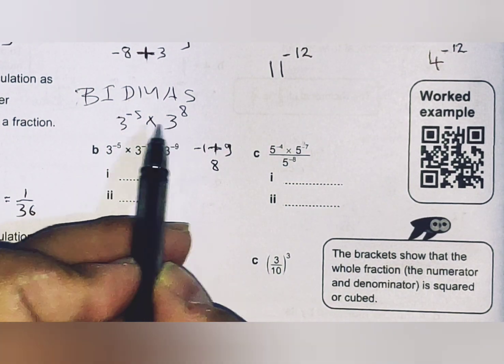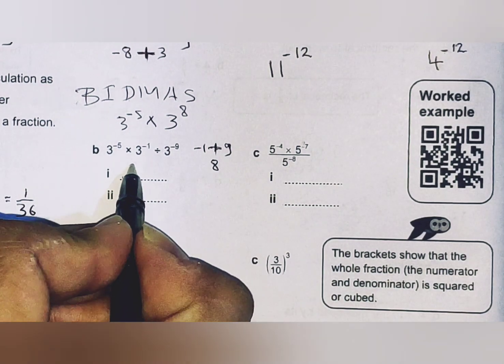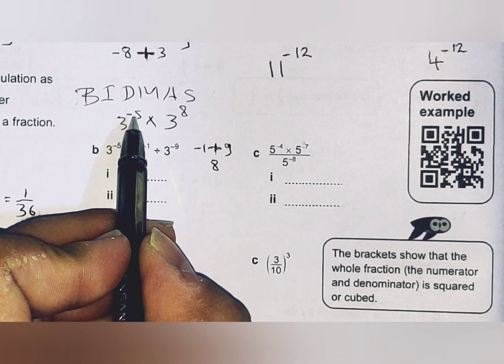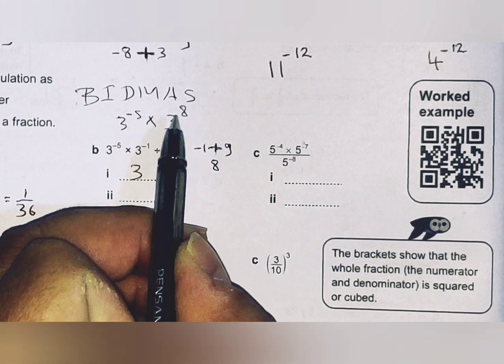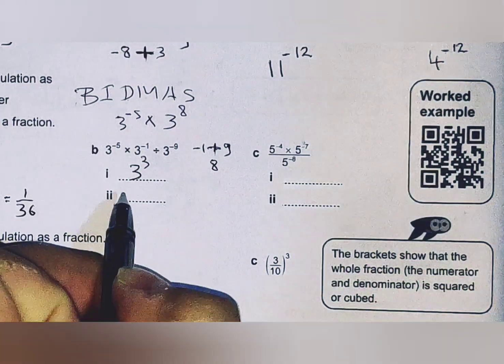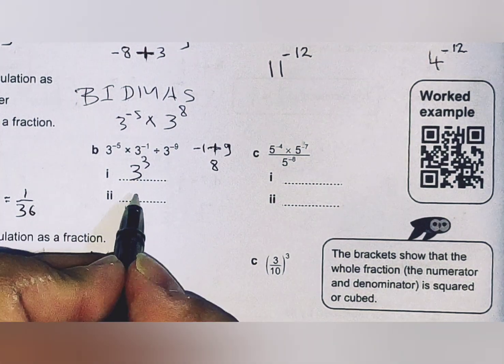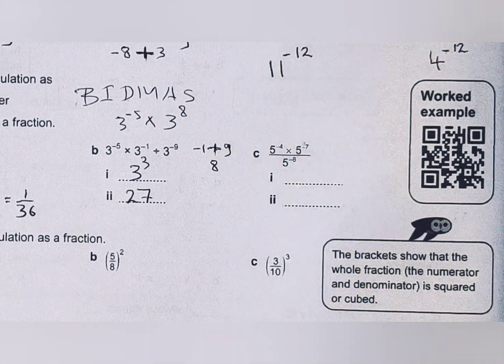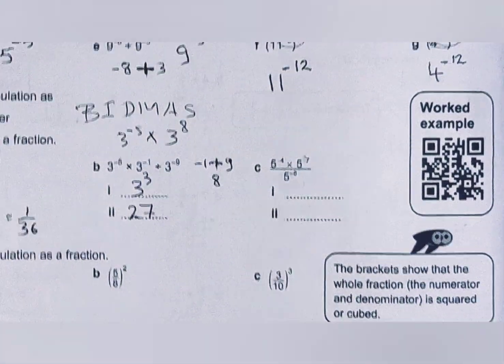We're going to take the same base number as the answer. And then, because it's multiplying, we're going to add the powers. So negative 5 plus 8 is going to be 3, like this, 3. And then 3 power of 3 as an integer is going to be 27. Very good. This one is question B. Now, let's move on to the next one.